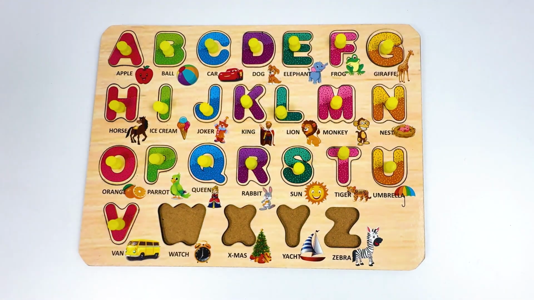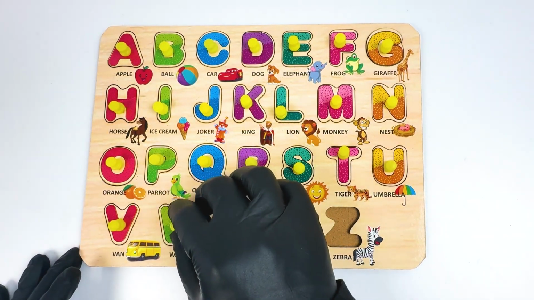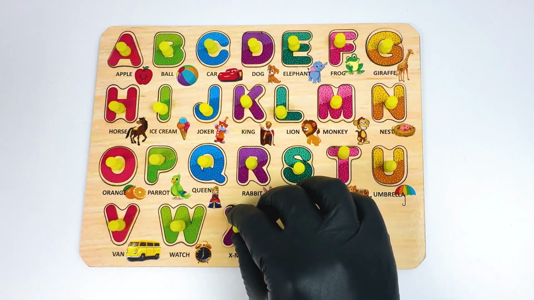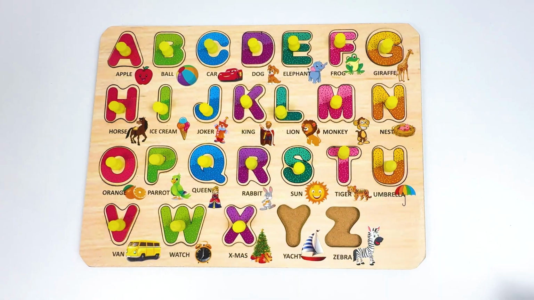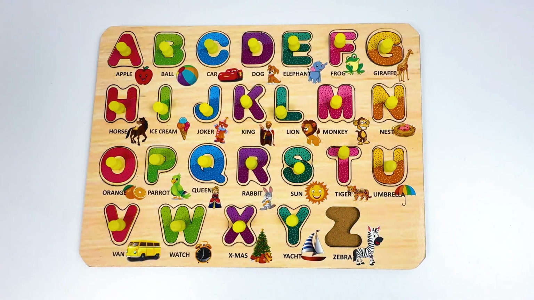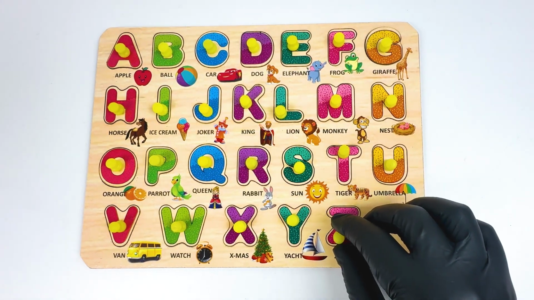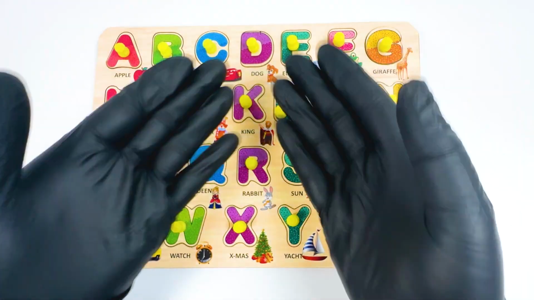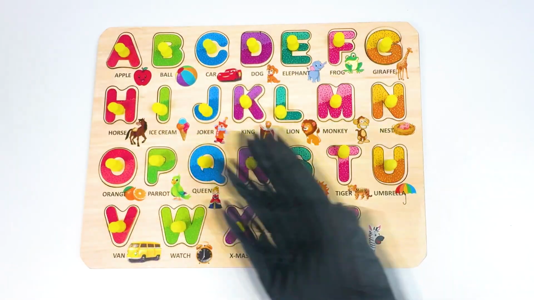V, W, X, Y, Z. Great job, kids! We found all the letters.